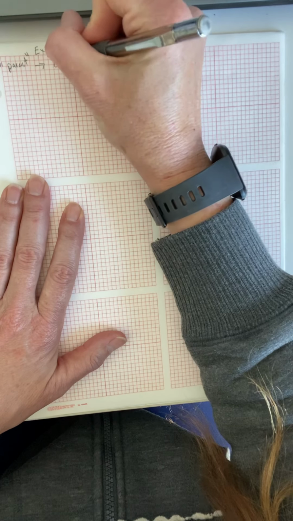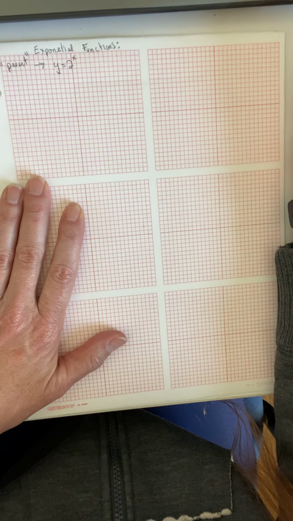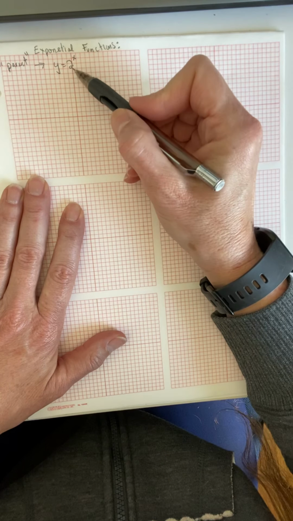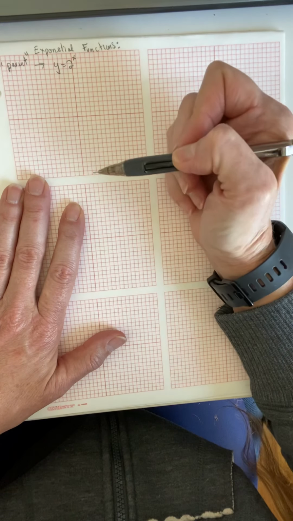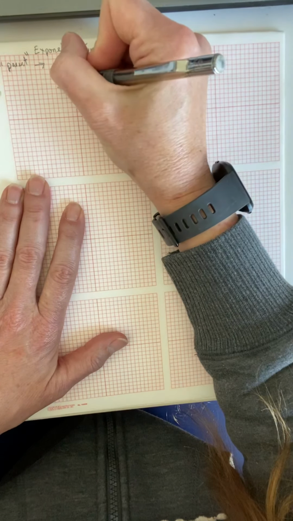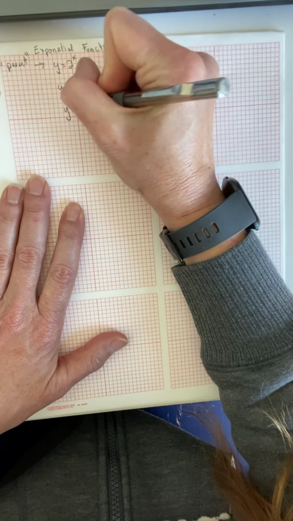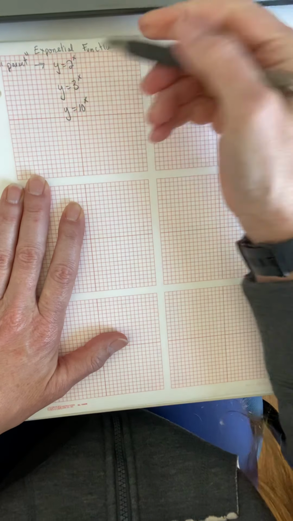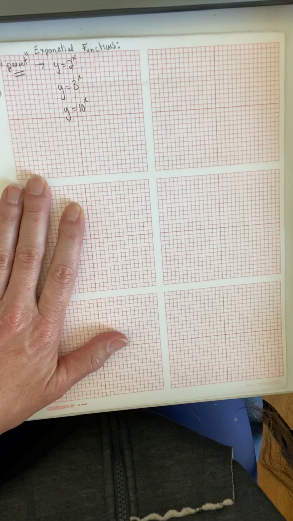So we could be looking at y equals 2 to the x. That's in the form of a parent exponential because it's very basic. It just is a number raised to the x power and nothing else. We could also have y equals 3 to the x, y equals 10 to the x. These are all forms of parent exponential functions.